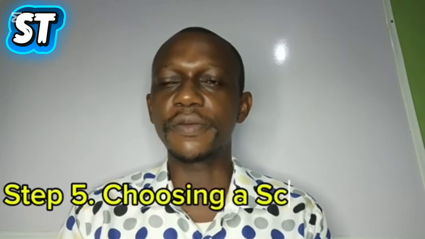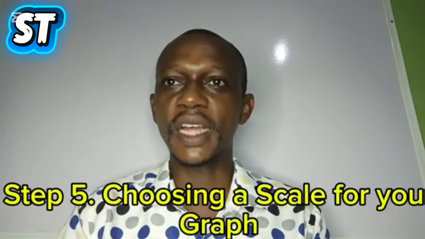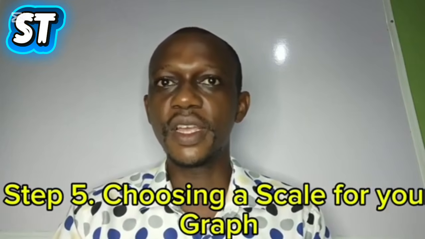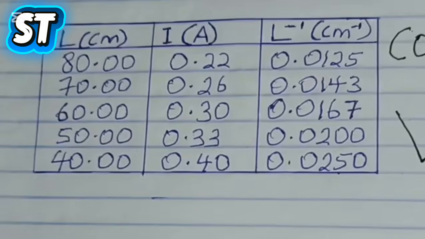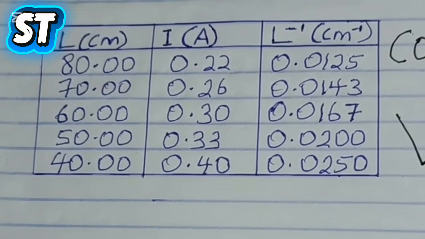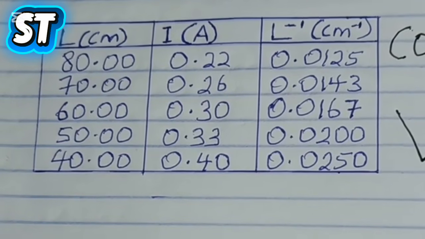The next step, which is step 5, is choosing a scale for your graph. This is the most important one, and this is what you people are asking for. You have to pay a lot of attention here, please. There is a very simple method I always use in scaling my graph. Before you plot your graph, there are some things that you have to do. The first thing is scaling. How do you get the scale of your graph?